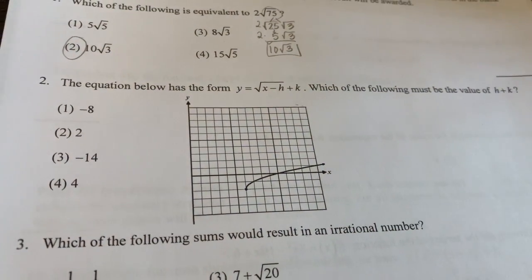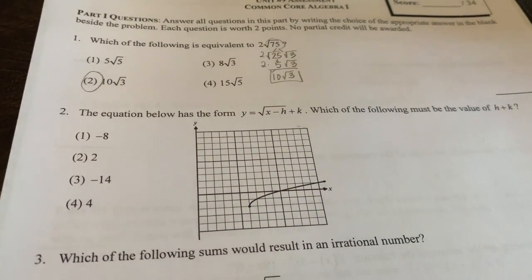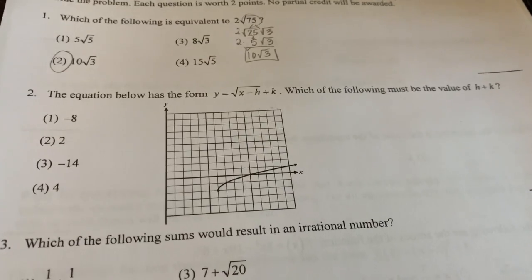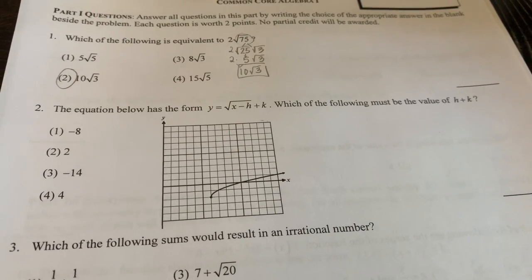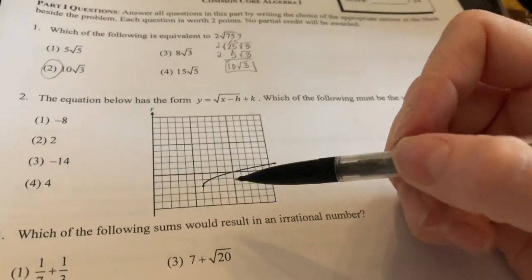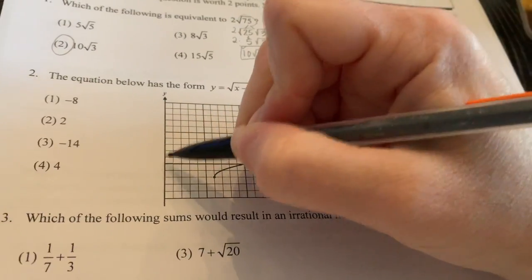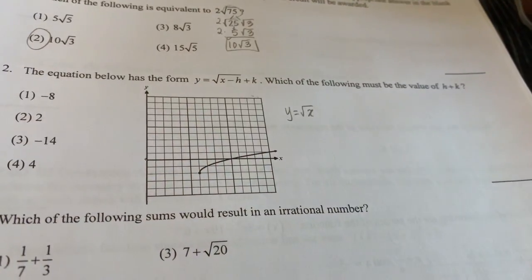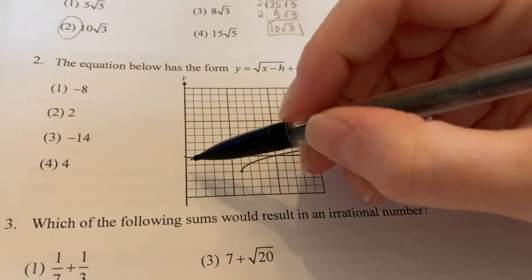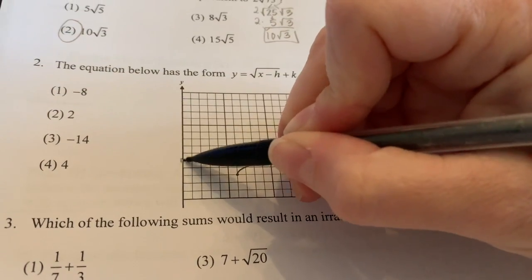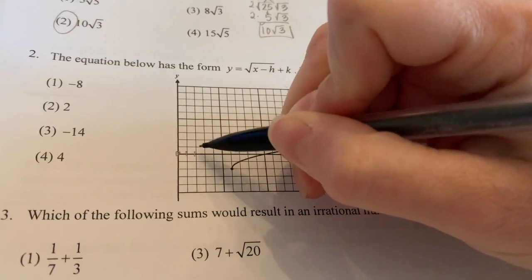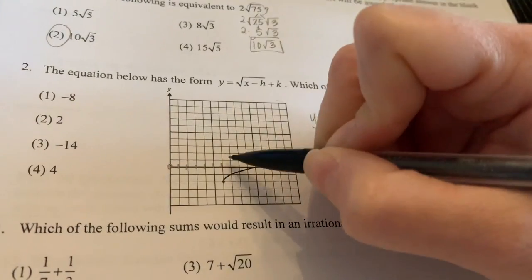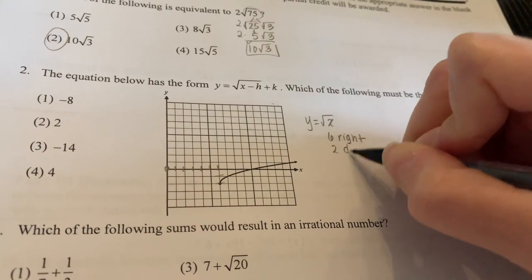Number 2, the equation below has the form y equals square root of x minus h plus k. Which of the following must be the value of h plus k? Remember, the h and the k represent how this has been shifted. If it was a regular square root of x graph, it would have started here. So in order to find h and k, we have to see how it's been shifted. We start from the origin and count. We went 1, 2, 3, 4, 5, 6 to the right. And then we went down 1, 2, 2 down.